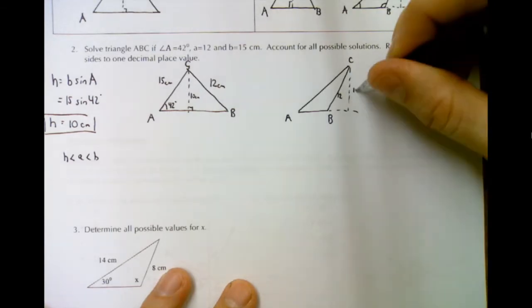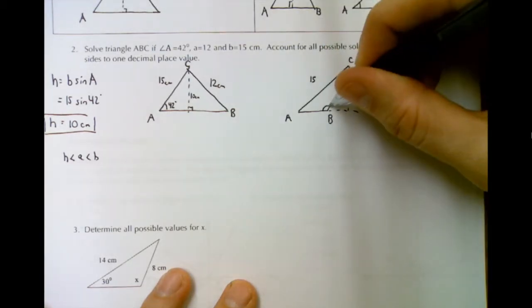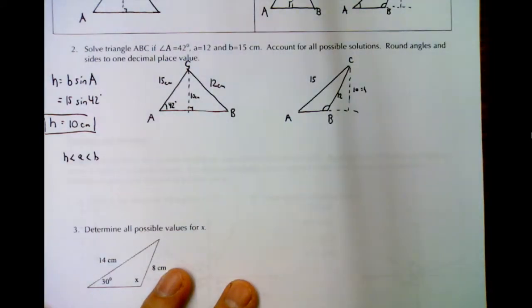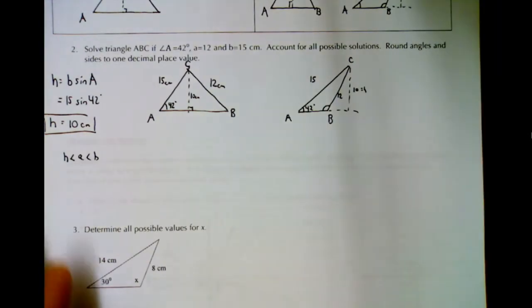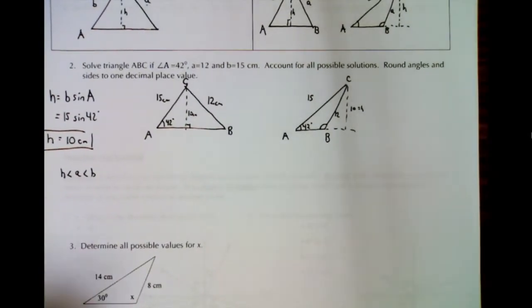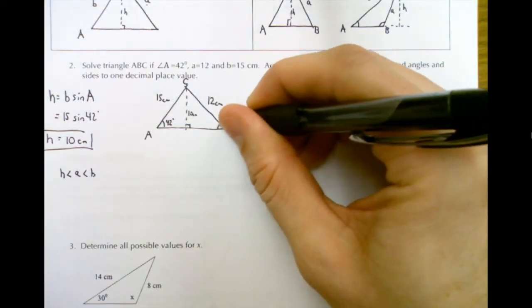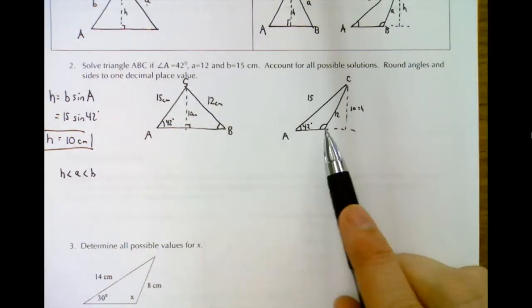A is 12, height is 10, 15, angle, and 42. So how do we find the other angle that could give us this triangle? We can find B using sine law, but when we use sine law to find B, how do we get the other B?